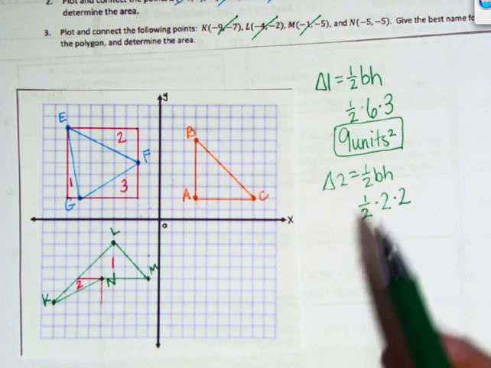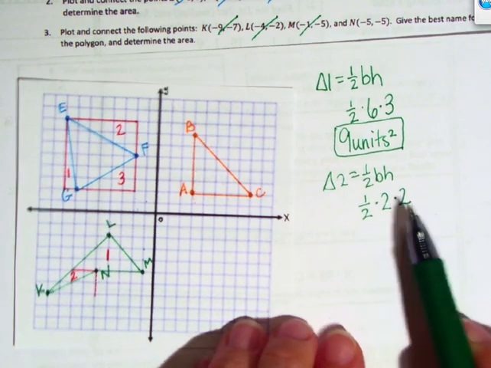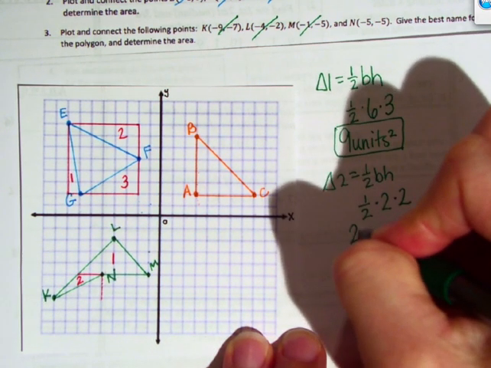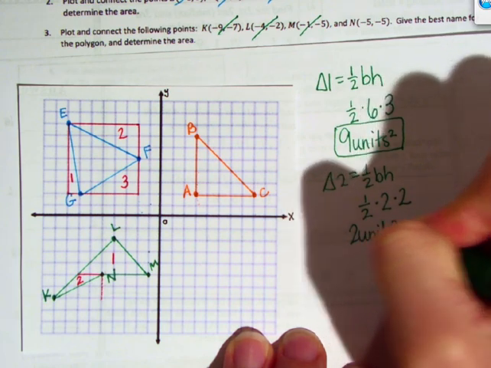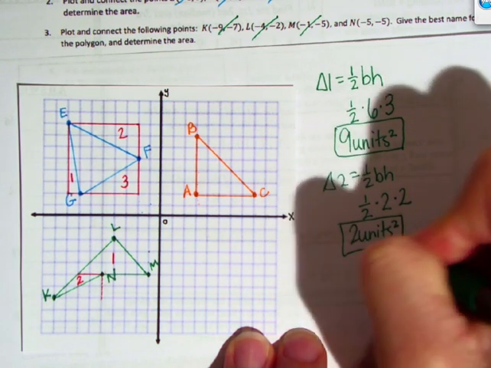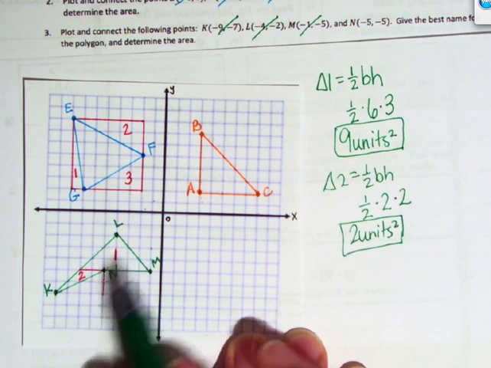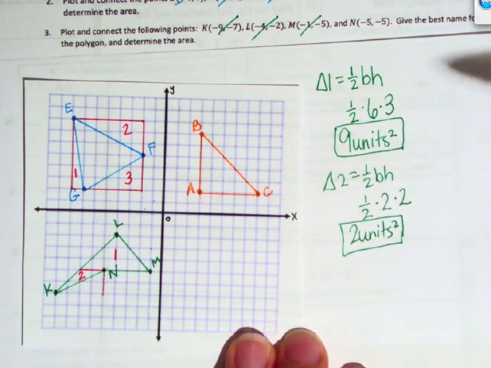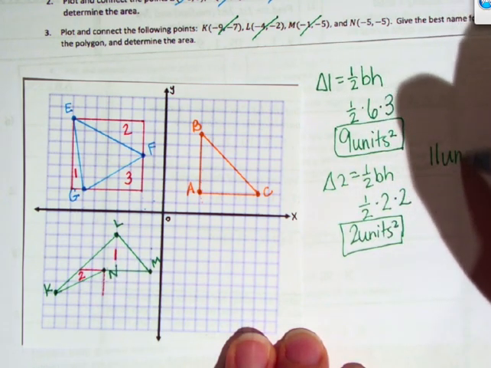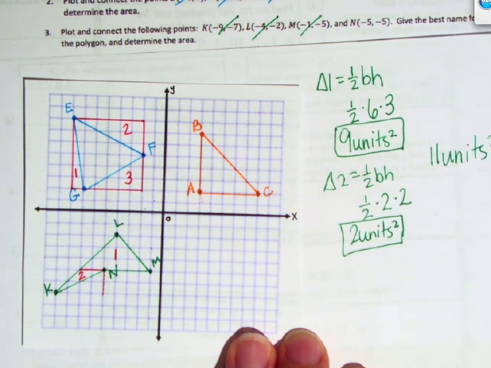All right, so we have 1/2 of 2 is 1. 1 times 2 is 2. So we have 2 units squared for triangle 2. Now, we're going to put them back together to find the whole green shape, and that would be 11 units squared.